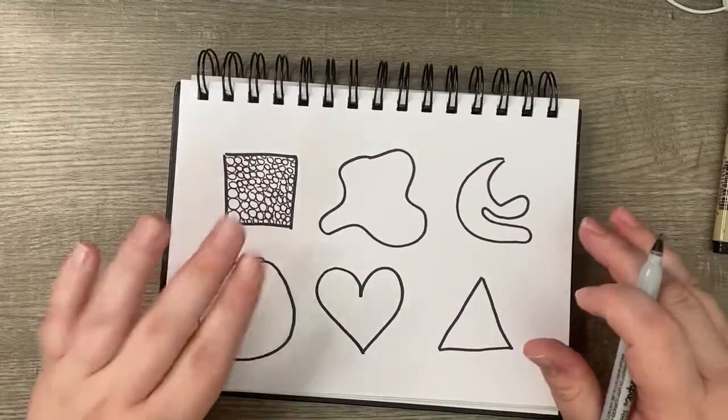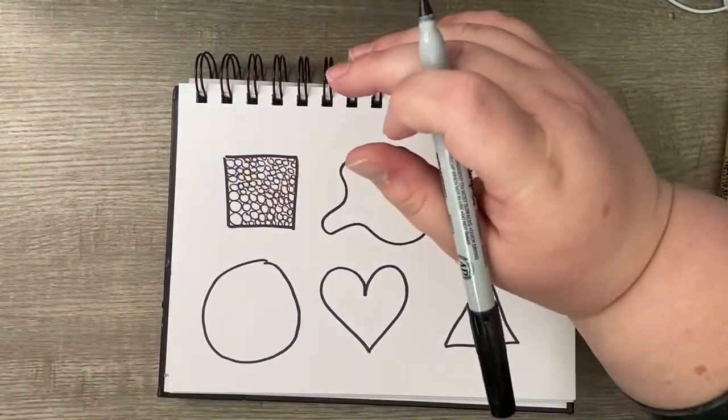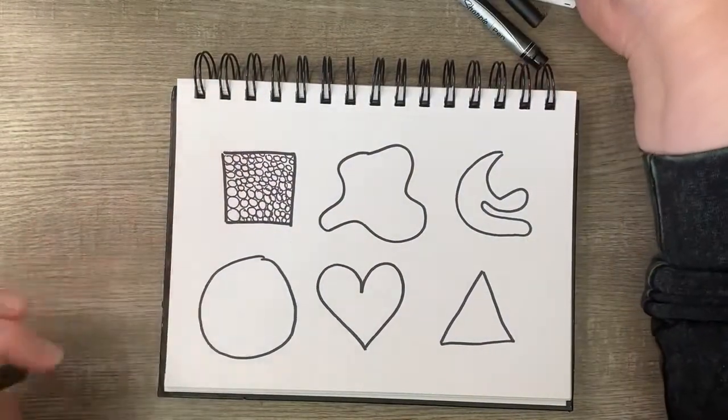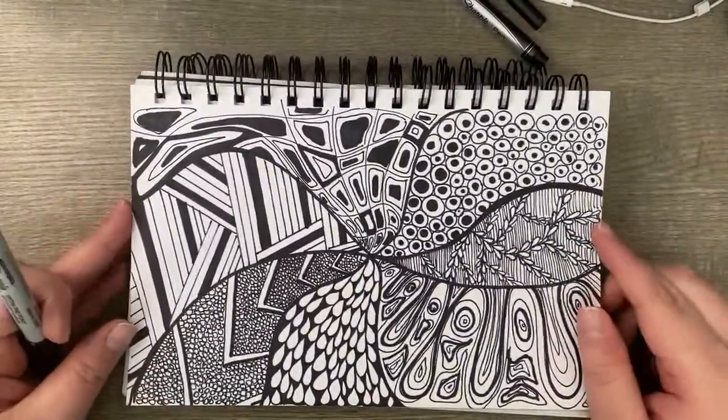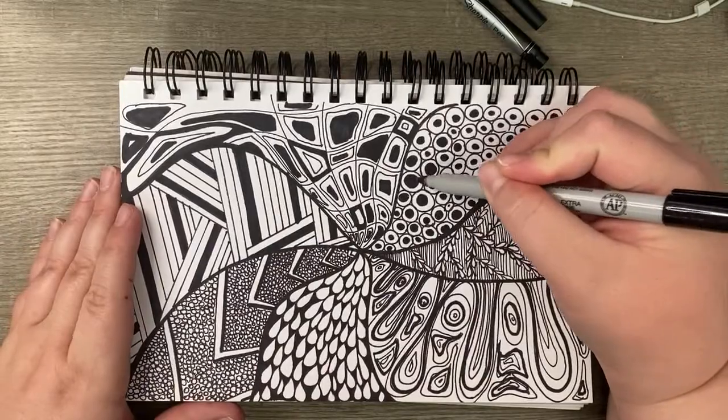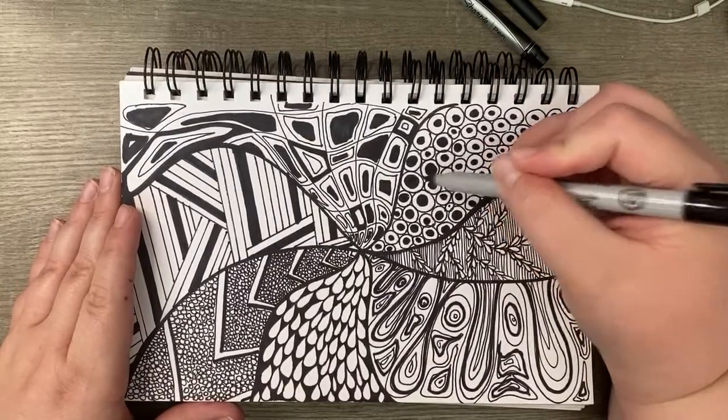Okay, now that I have my circles, this is not done. The thing about Zentangles is that you really want to work in layers. You don't want to just do one thing. You want to see what you can do next. So you can see on my example here, I drew circles like that, and then I put another circle inside and I colored it in. That's a layer right there.